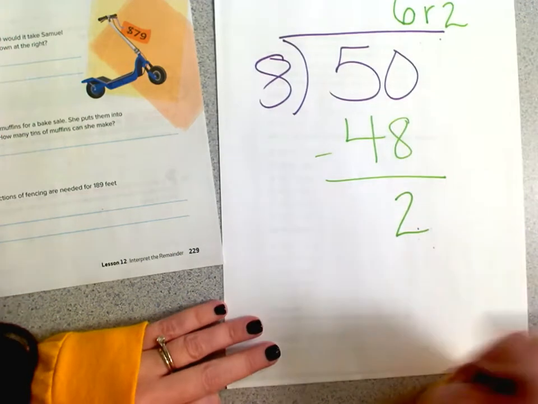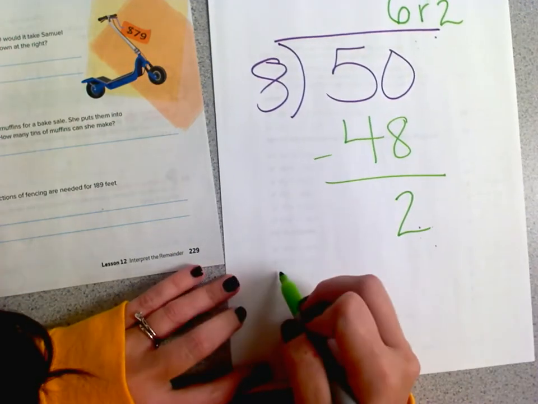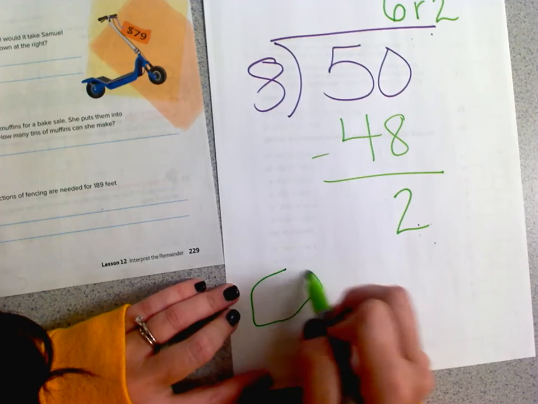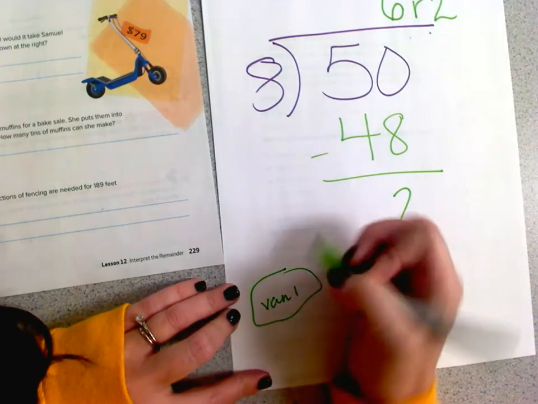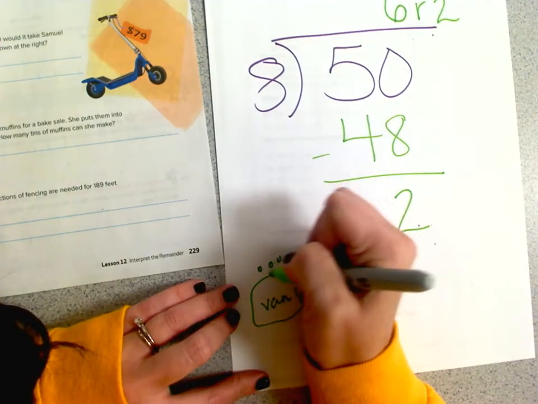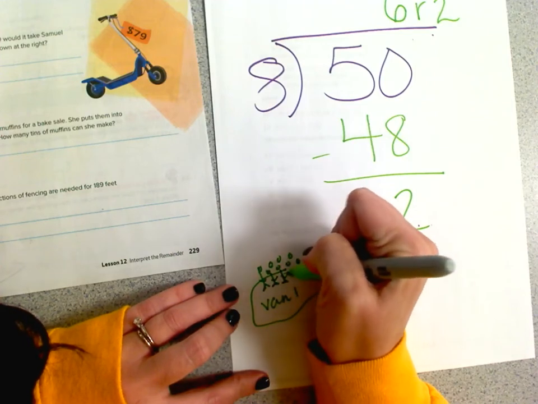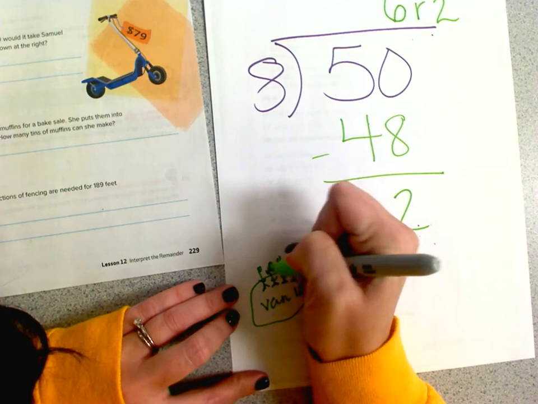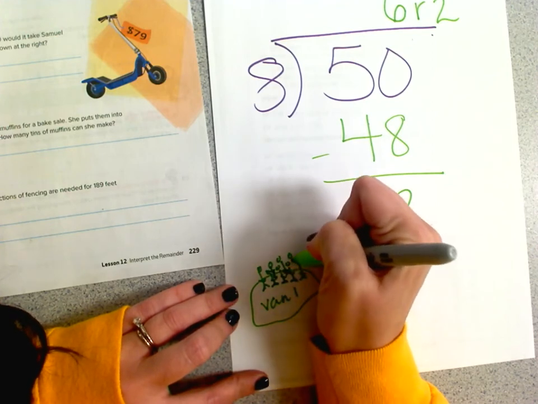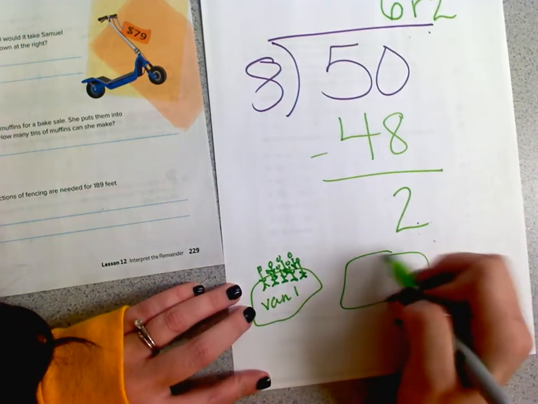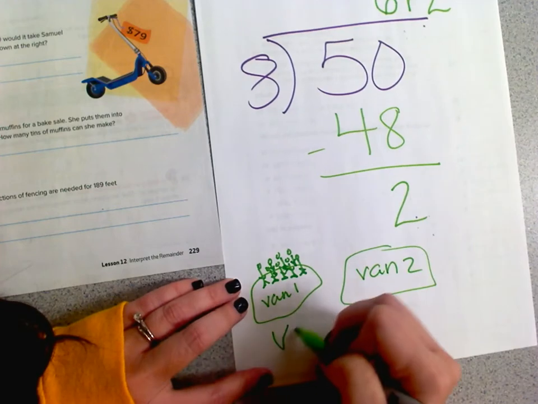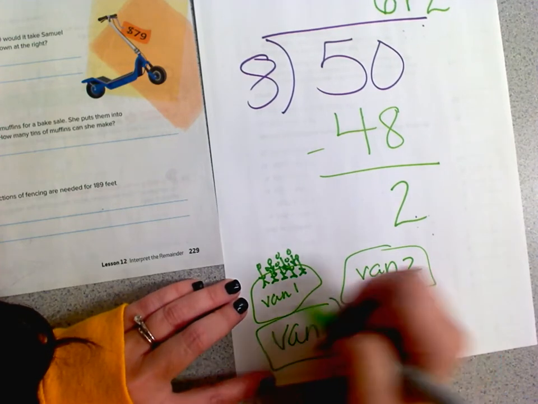What do you think should happen to those students? So let's just draw that out. Here's van 1. And here are the 8 students on that van, having the time of their life. Van 2, van 3 also has all these kids.